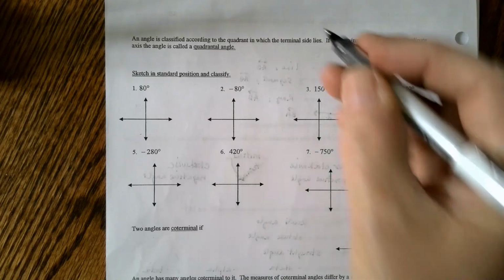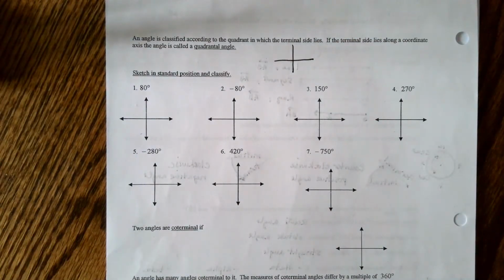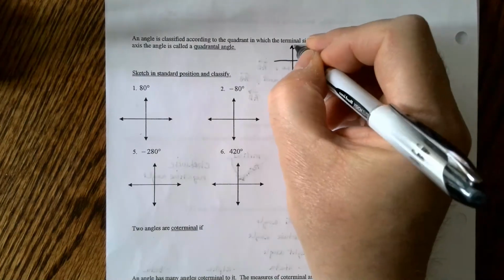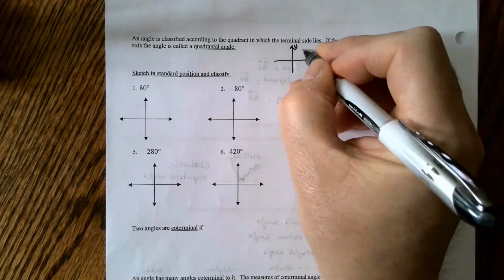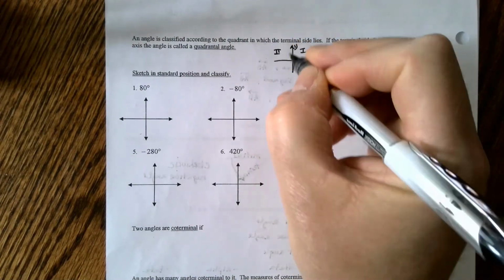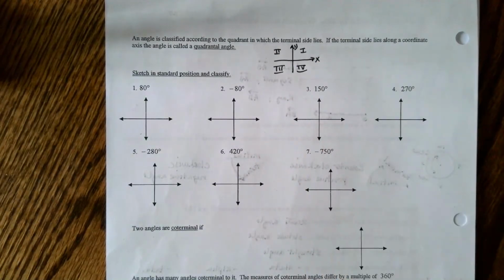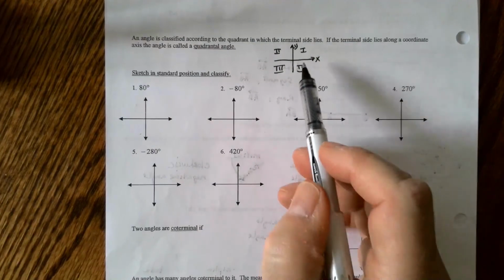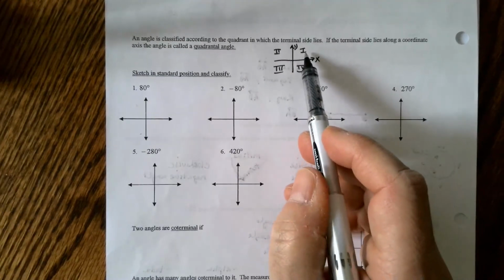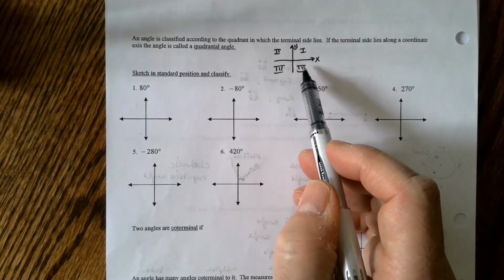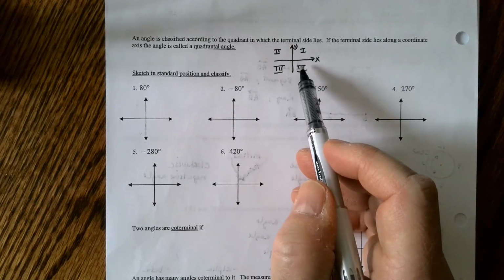Well, if you remember back from your Algebra 1 days, your XY axis was broken into 4 quadrants. You have quadrant 1, quadrant 2, quadrant 3, and quadrant 4. I need to make this observation to you. Notice that your quadrant numbers rotate in a counterclockwise fashion. Why does it do that? Because you're dealing with positive angles.